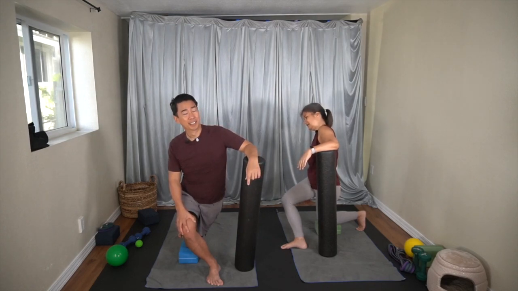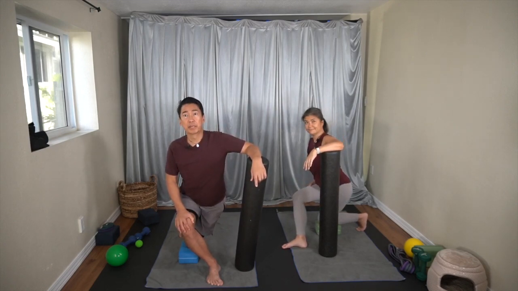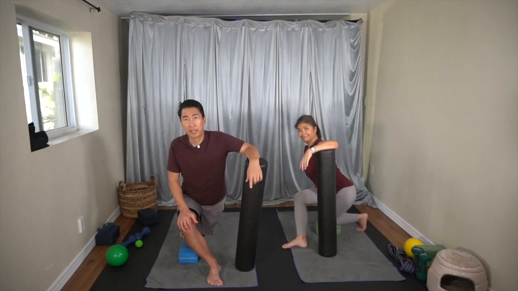Now stick your butt out, push your hips to the side. So now you're sticking your butt out, you're arching your back a little bit, you're still tightening your abs. You can see Maria's spine curve.